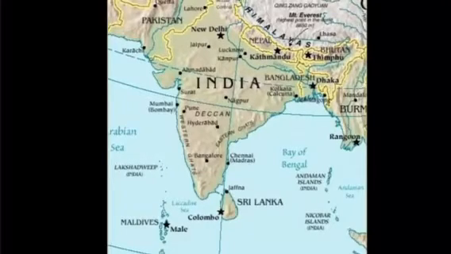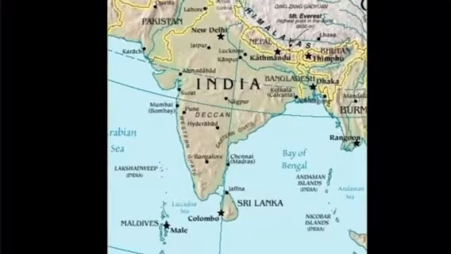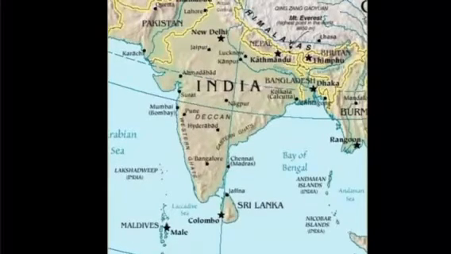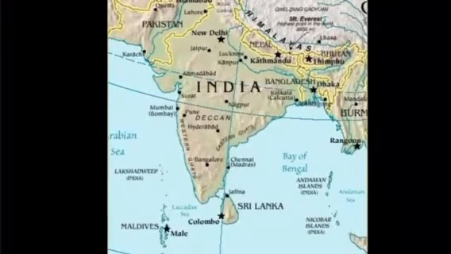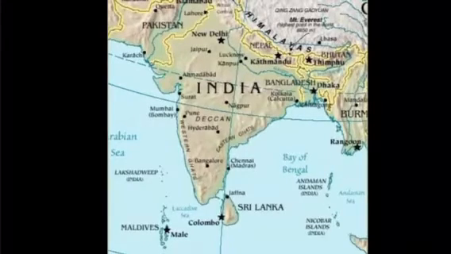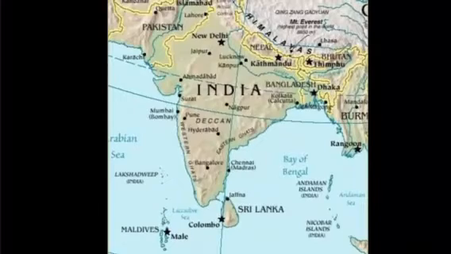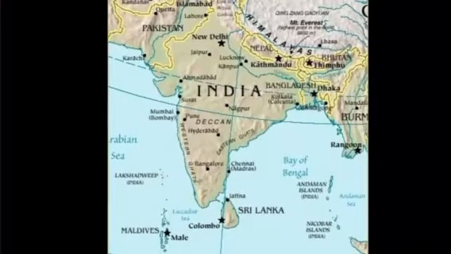Geography of India. Asia was divided into regions. South Asia looks like a huge triangle and it includes India, Pakistan, Bangladesh, Sri Lanka, Maldives, Nepal, and Bhutan. India is the biggest country of South Asia and it is known as the Indian subcontinent, which is a landmass that is set up apart from the rest of the continent.